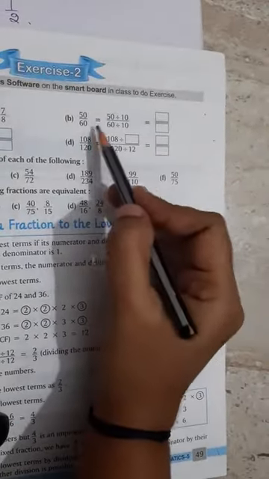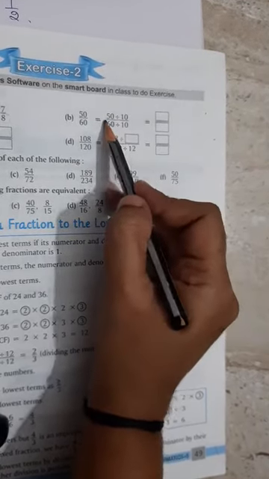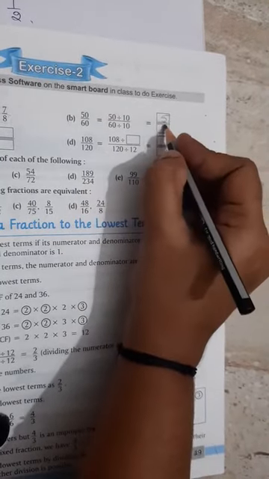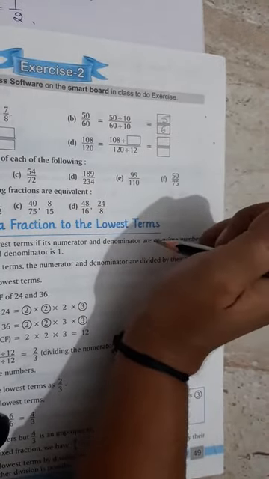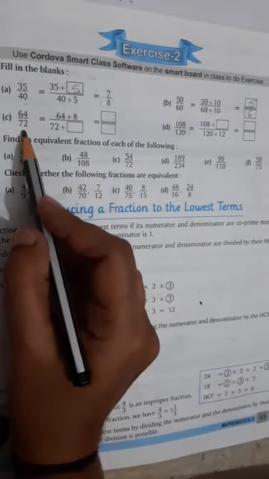Clear? Now, same. B: 50 by 60. So 50 divided by 10 is 5, and 60 divided by 10 is 6. Clear? Now C: 64 by 72.